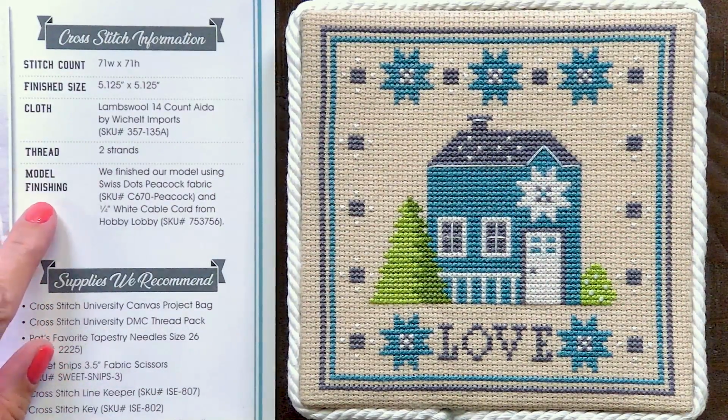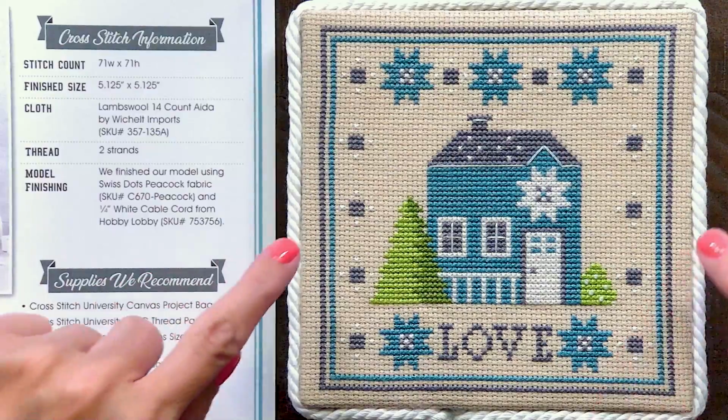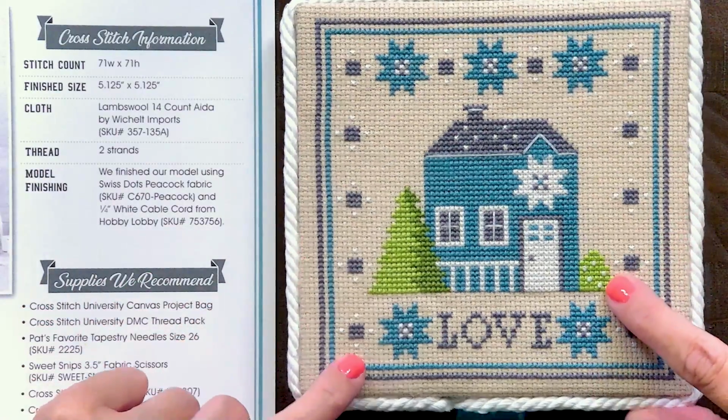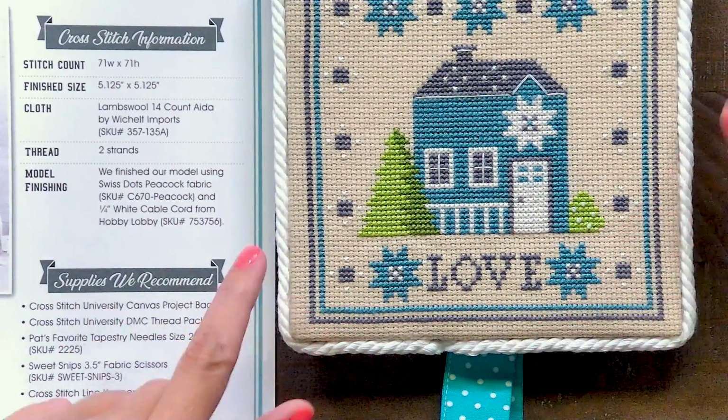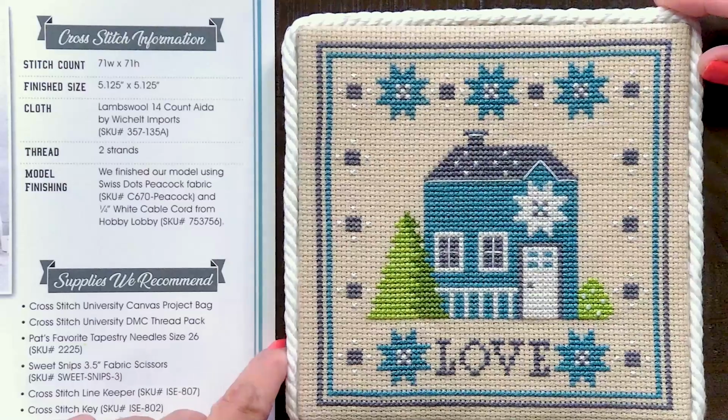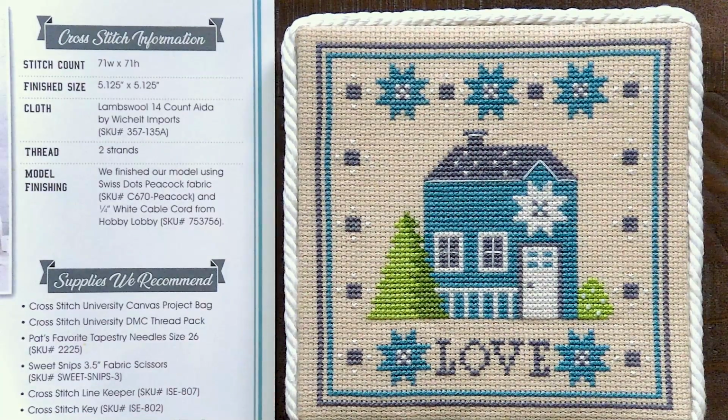Sometimes a pattern will also list where you can get the cording or any fabric that's additional for your finishing, which just makes it nice when you're trying to finish your piece.